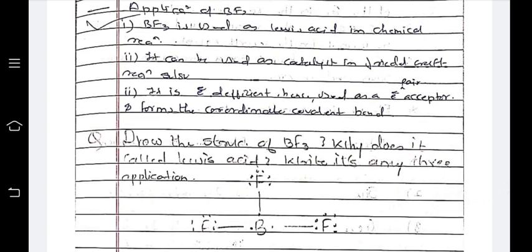It can be used as a catalyst in the Friedel-Crafts reaction also. It is electron deficient, hence used as an electron pair acceptor, and these electron pair acceptors form coordinate covalent bonds.